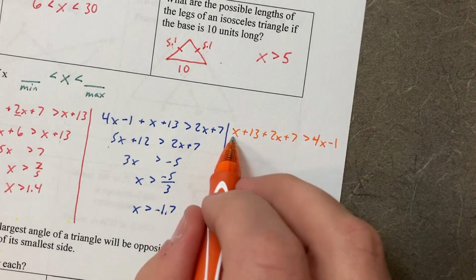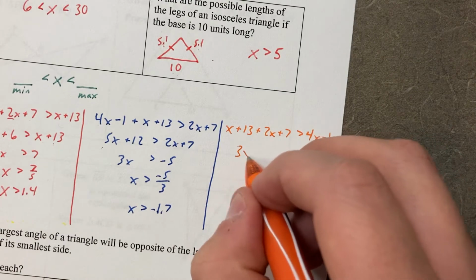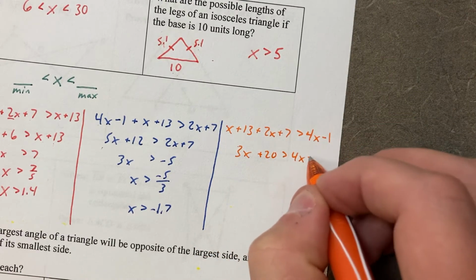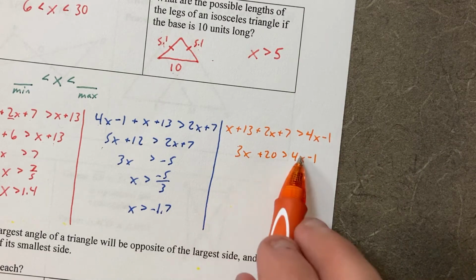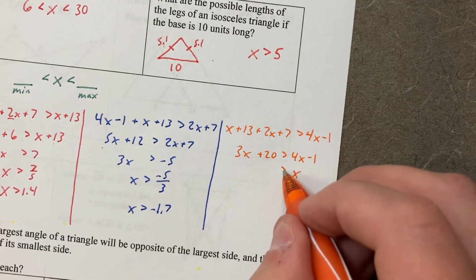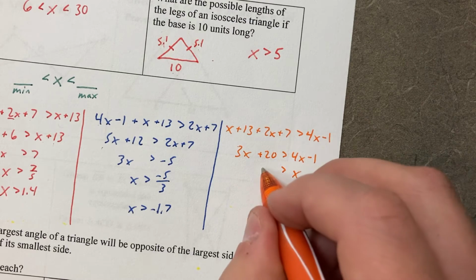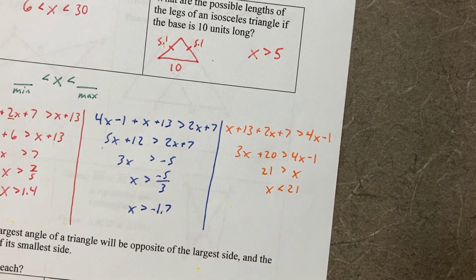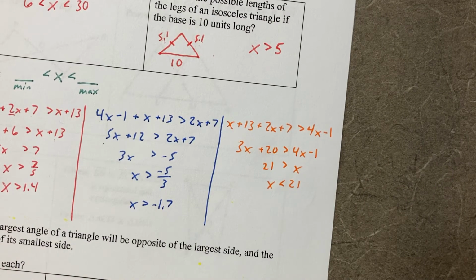All right, next we got x plus 2x, that's 3x. We've got plus 20. We've got subtract the x. I would add the 1, and then I would flip it around. I like to think of it that way a little better. All right, so let's put it all together now on a number line.